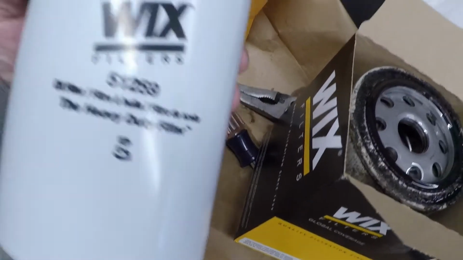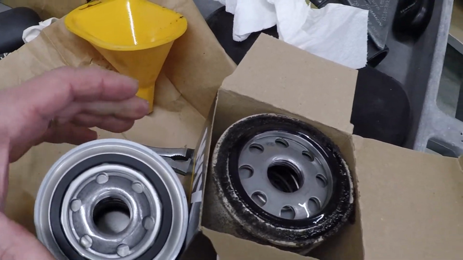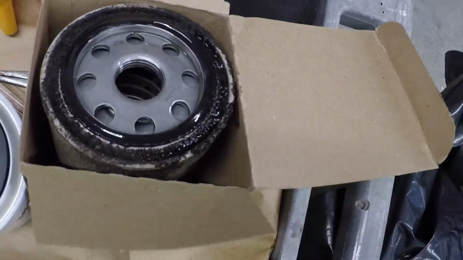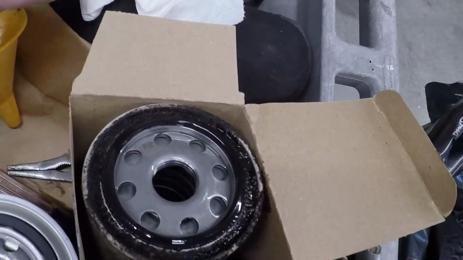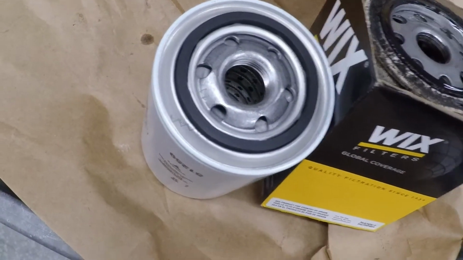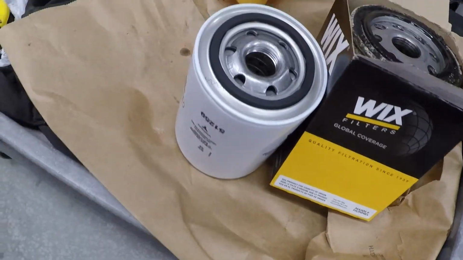And to be honest, this filter lines up with the machine better than the one that came out. And that was an off-brand, it wasn't the original manufacturer's part. So food for thought. Make sure that your gasket's lining up right. Otherwise, you know what could happen there.